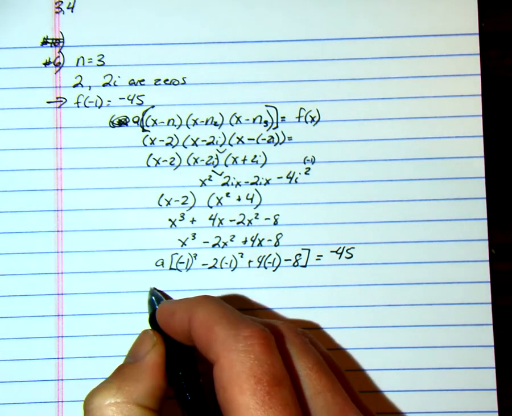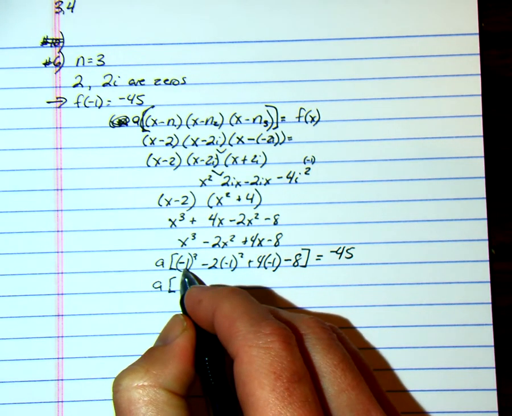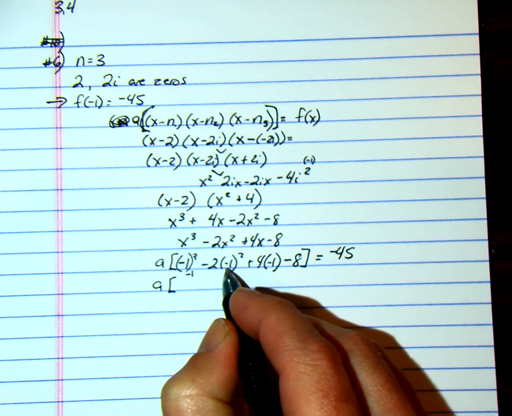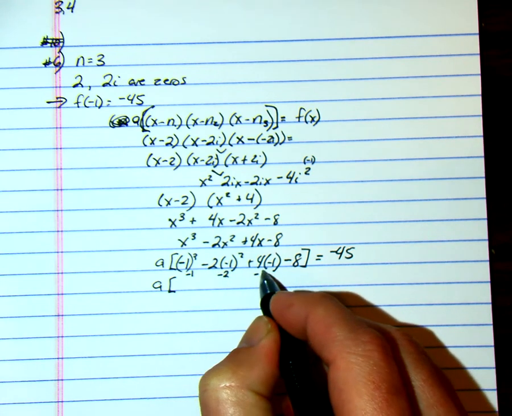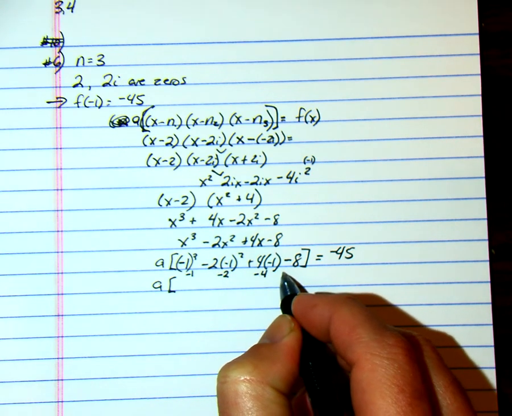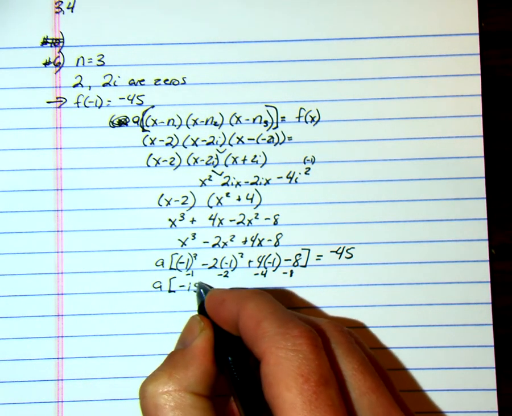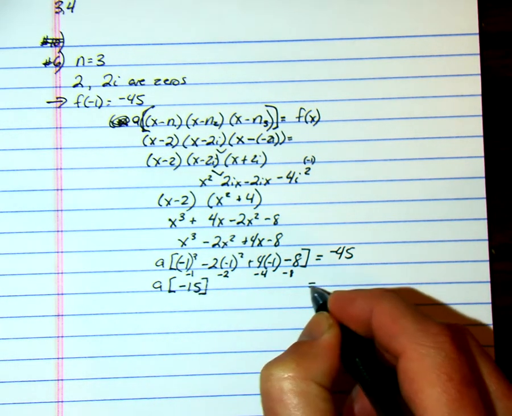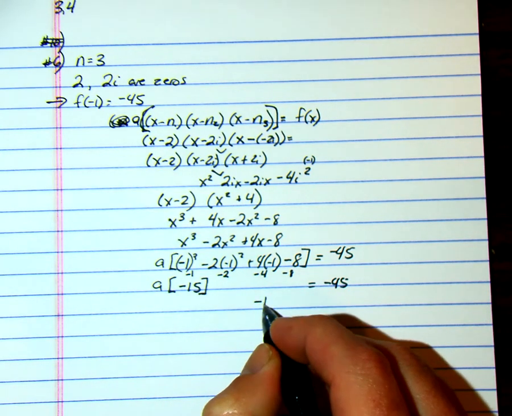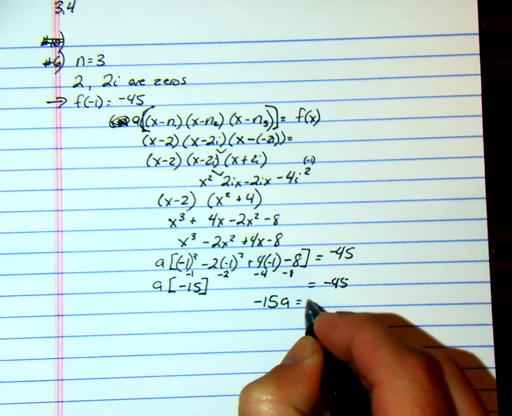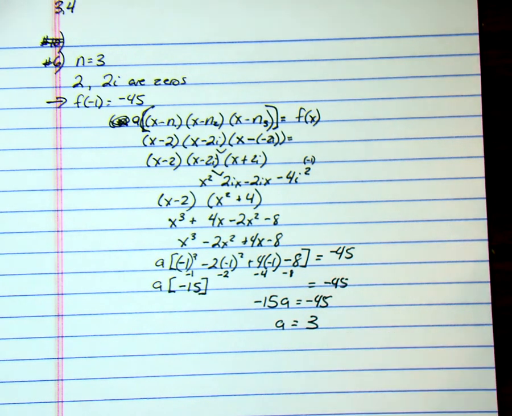So now we have to figure out what this value is. We're going to have a -1. This is going to give me a 1 times 2, which is a -2. This is going to give me a -4, and this is going to give me a -8. So all told, we have a -15 equals -45. Now that doesn't look very nice, so I'm going to rewrite it without the bracket. -15a equals -45. So that means that a is equal to 3.